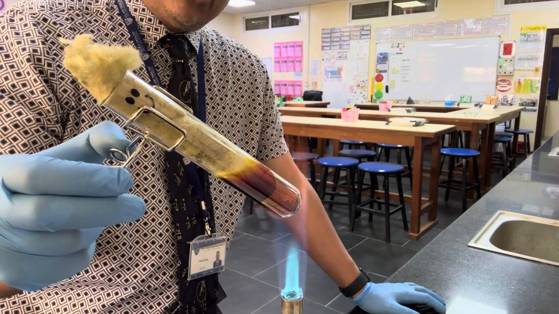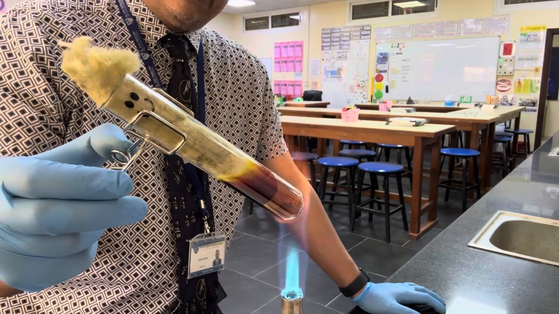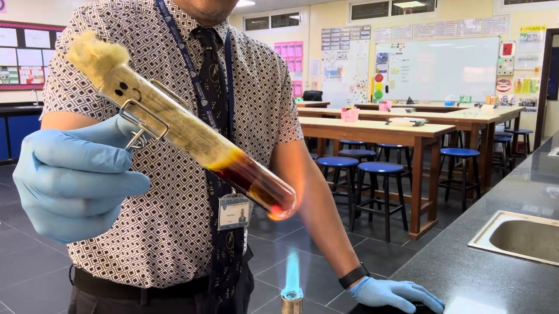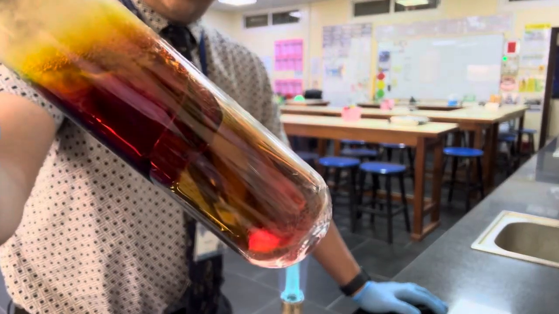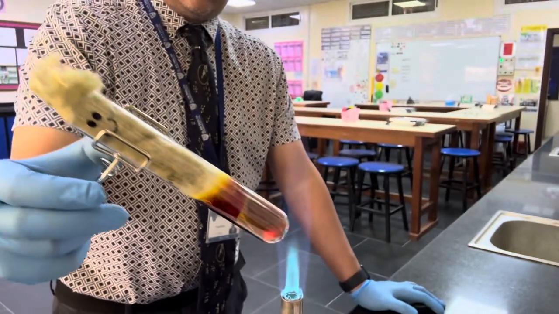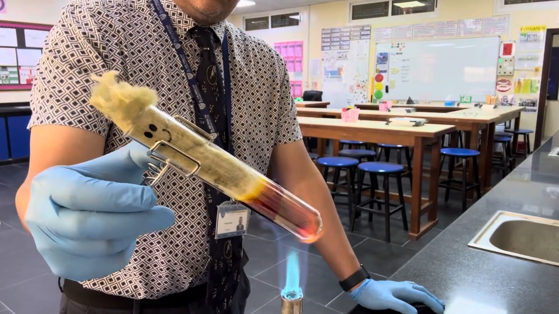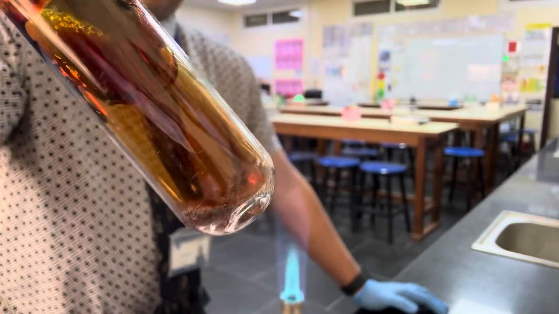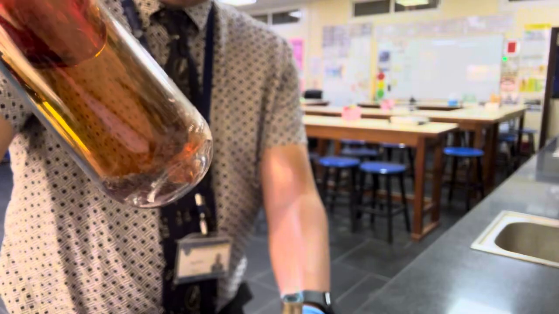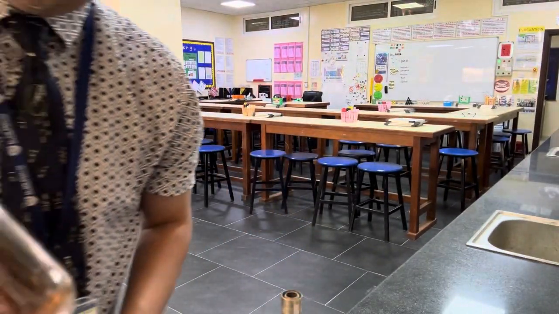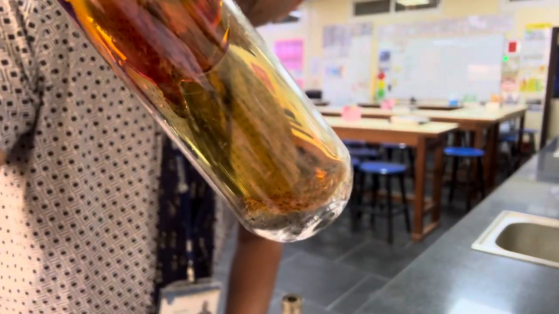I'm just going to try this with a slightly hotter flame now. And there you can see that glow. So we're going to let that cool down, and we will check our product.